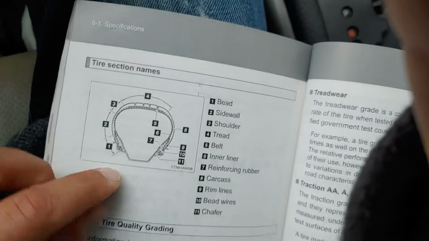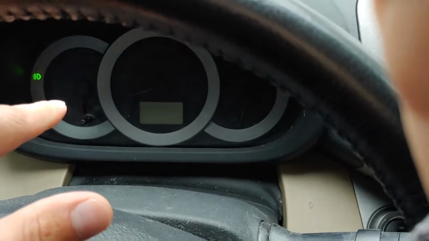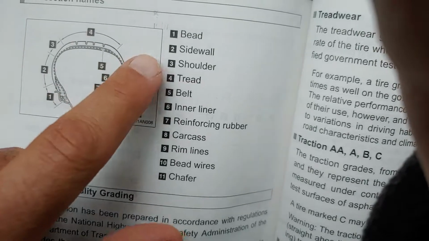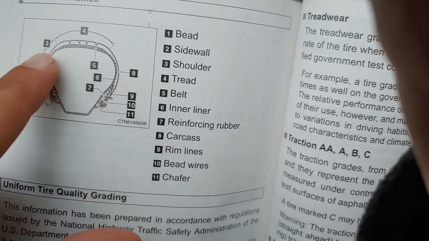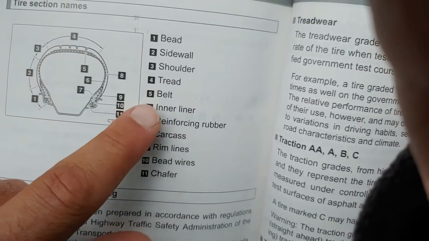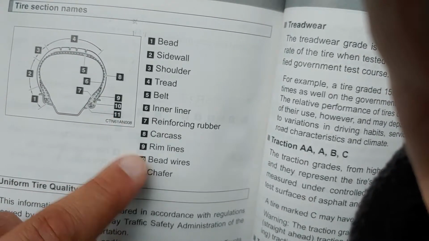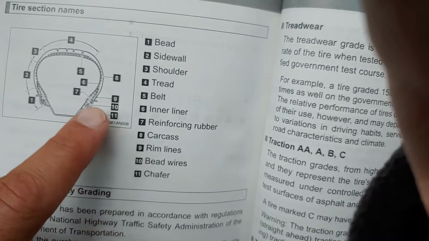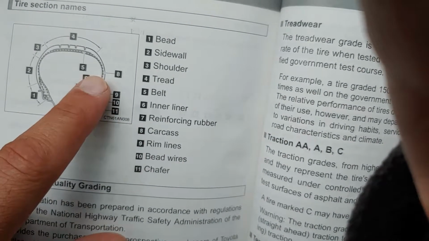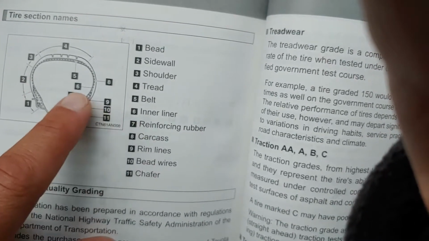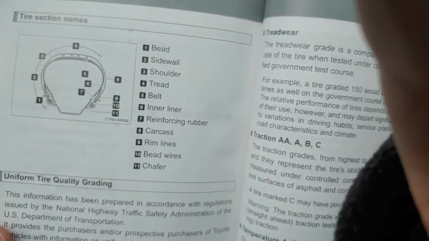This picture right here, this shape, is the same shape as the one that shows whenever my tire pressure sensor is on. The tire. You've got the bead, sidewall, shoulder, tread, belt, chafer, bead wires, rim line, carcass, reinforcing rubber, and inner liner. So that's all the parts of a tire.